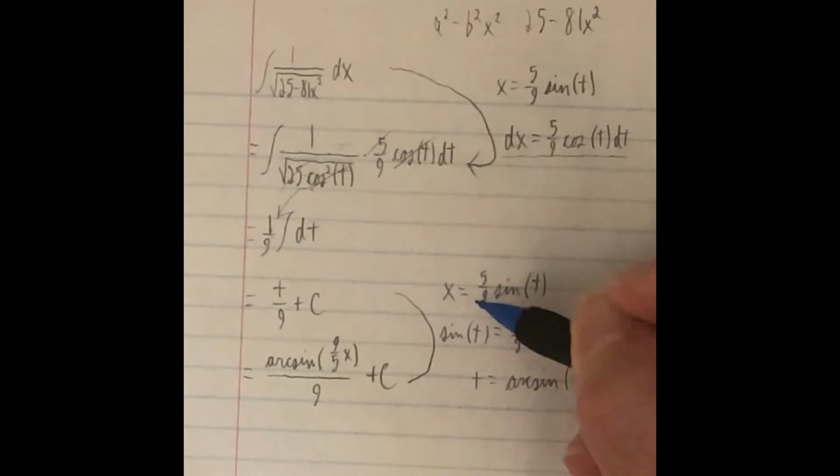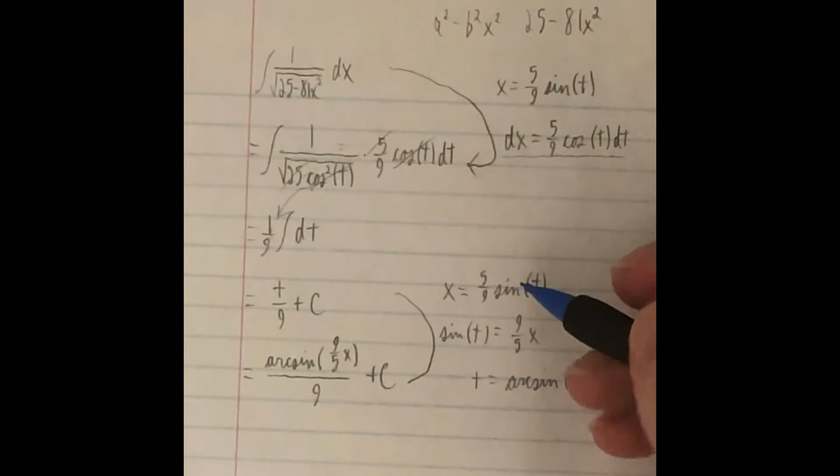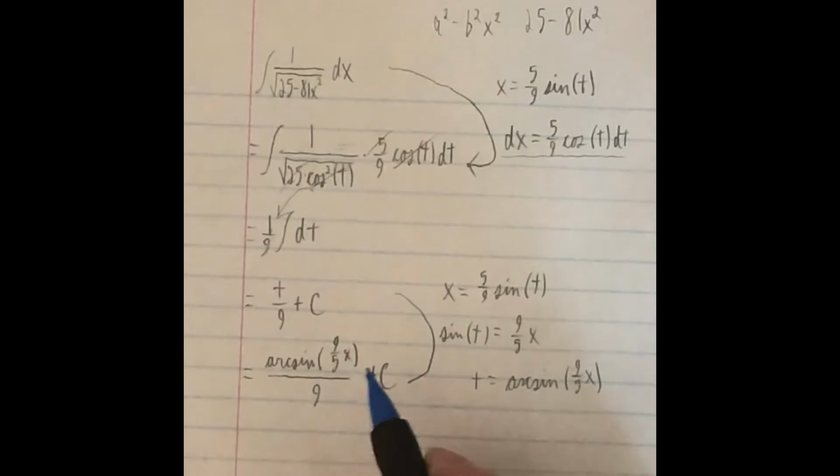Now, we have to isolate for t in the original substitution we did, and we do this very simply. So x is equal to the substitution, we divide by 5 over 9, and then we take the arcsine of both sides. So we're going to bring this t value into our final answer over here. So arcsine of 9 over 5 x, over 9, plus c.